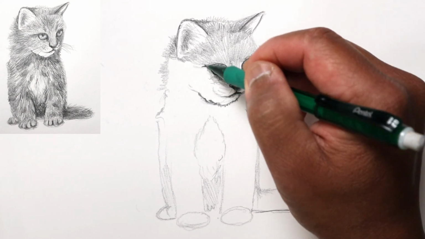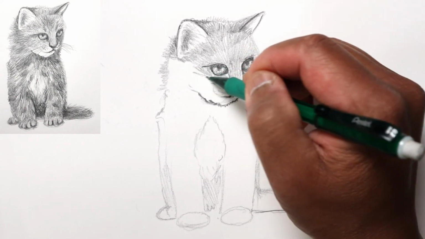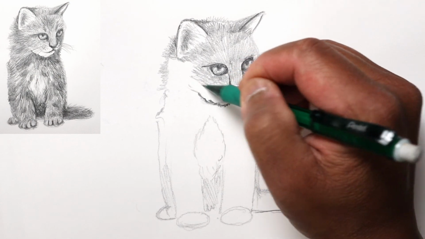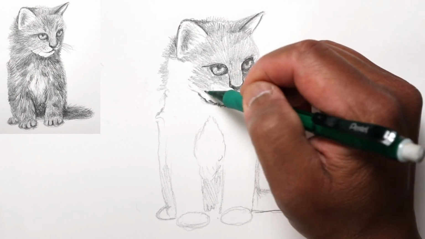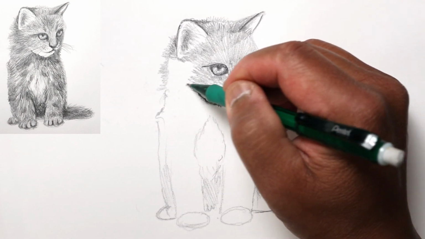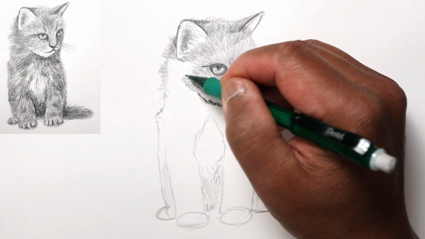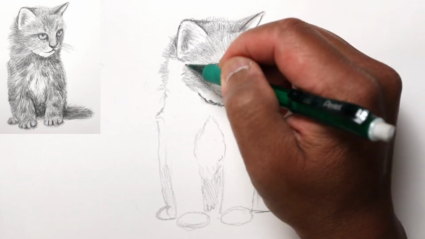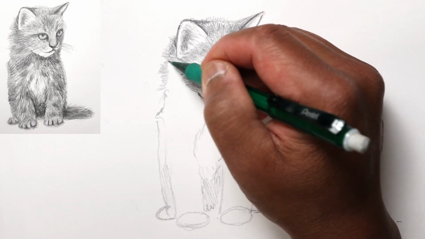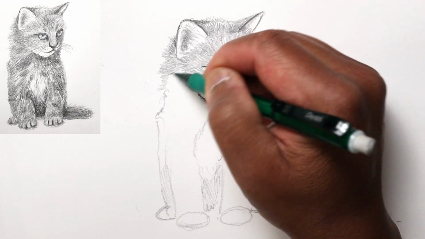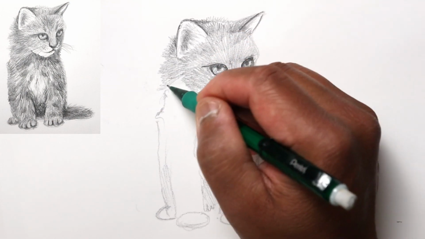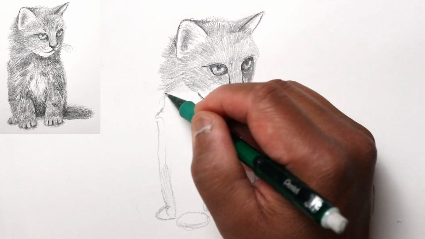Of course, every cat has different colorations, so look at your reference picture. Look at what kind of pattern they have, depending on the kind of cat that you're trying to draw as well, of course. But here I'm just going to go ahead and start putting in the midtones again.